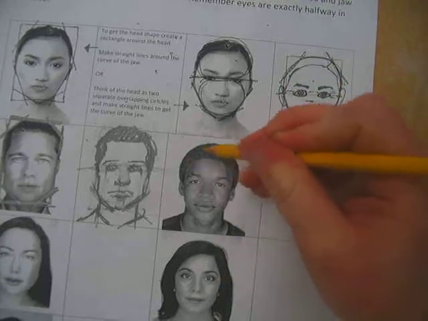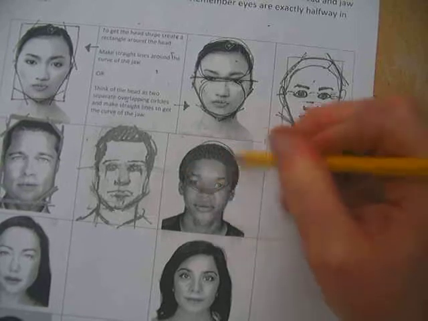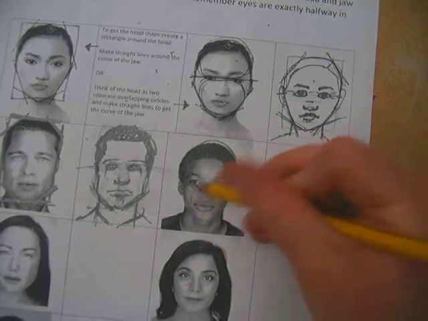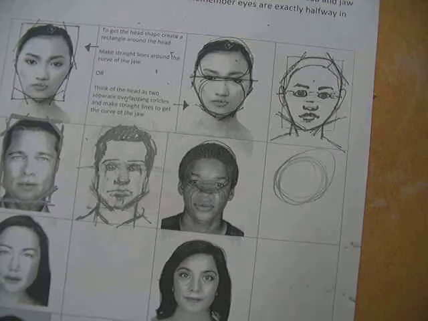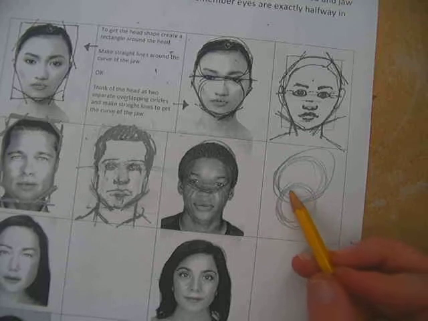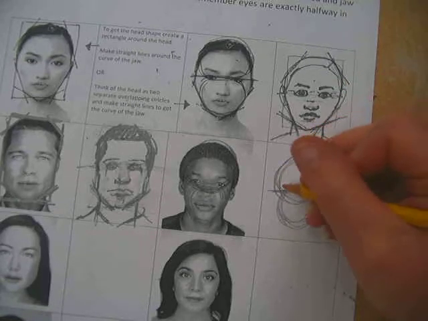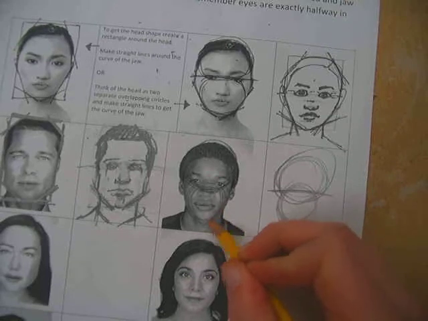So that's one way to approach it, starting the head off with the square. The other way, which is my favorite way to do it, is to think of the head as 2 overlapping circles. So for example, if I'm drawing this individual, I'm going to think of a circle for the top part of the head, which represents the cranium of the skull. And then I think of another circle that represents the jaw area of the skull. Usually, not always, but usually where those circles meet and cross already marks half. But you always want to double check.